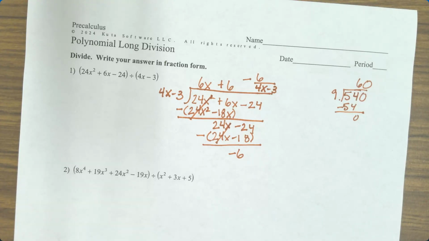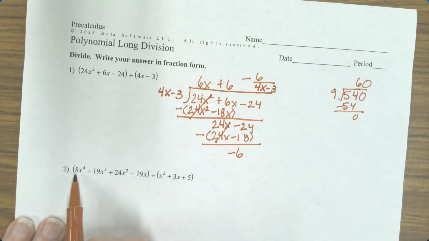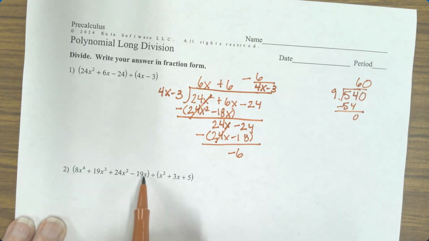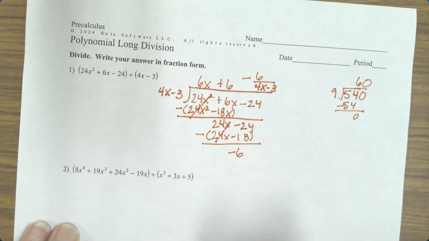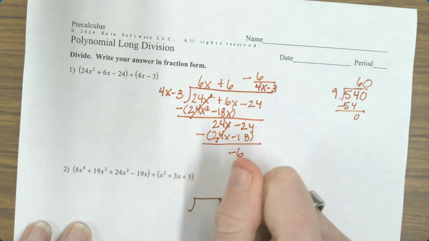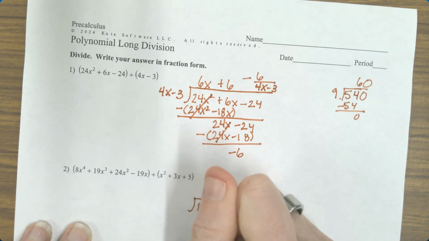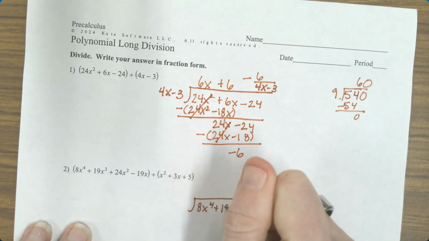All right, we're going to do one more together, and then you're going to try a few on your own. So our next example, we're going to take a quartic function, degree 4, and we're going to divide it by that x squared function, that quadratic. So again, I'm going to take that first expression and put it underneath.